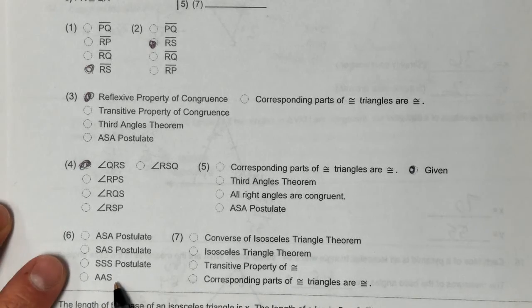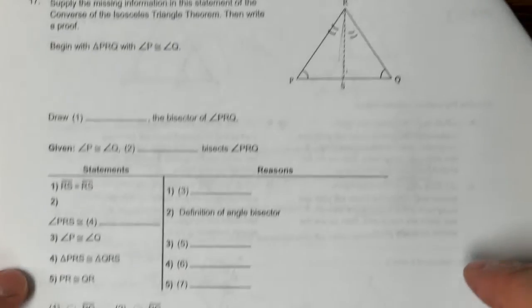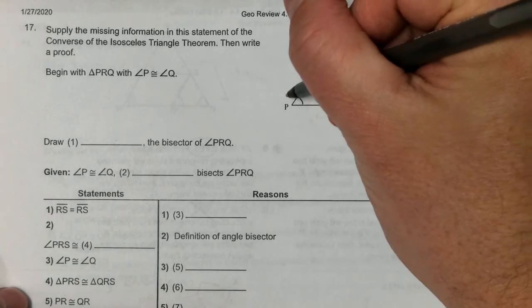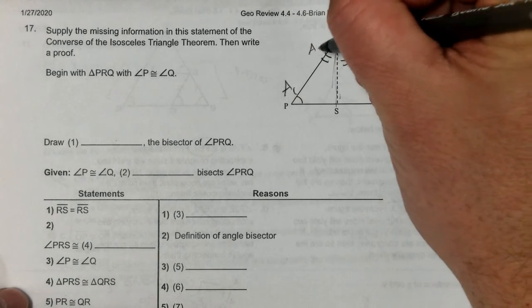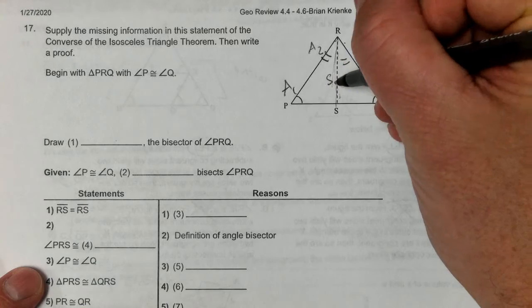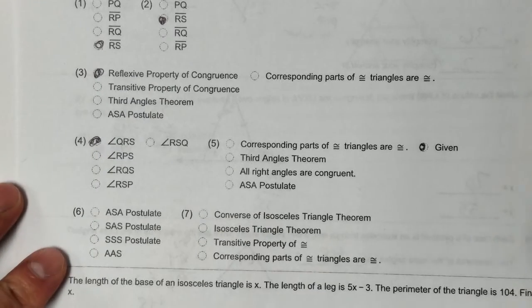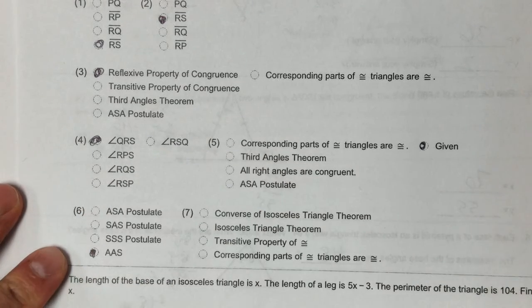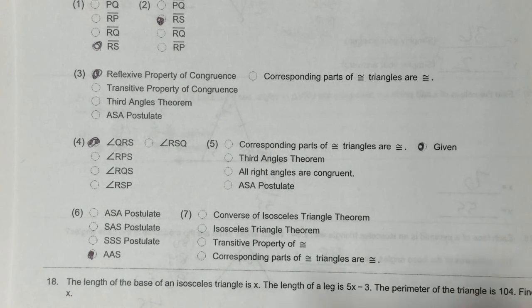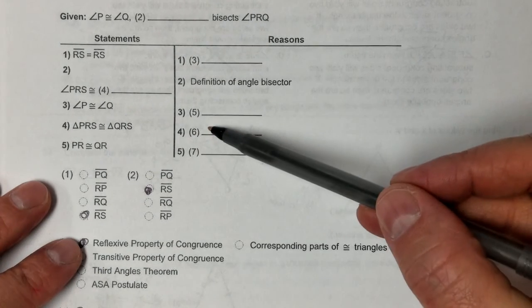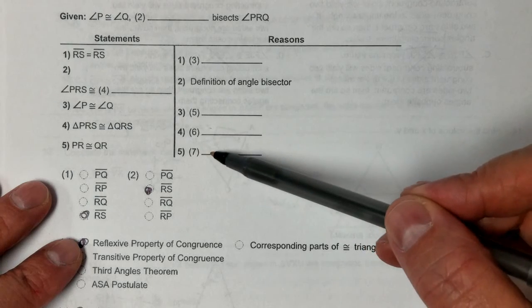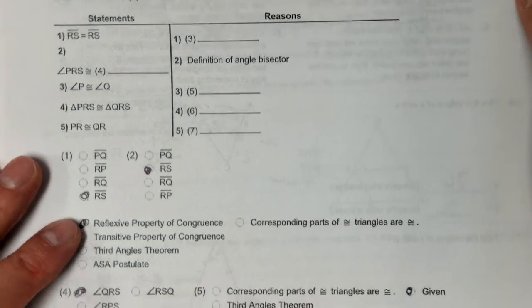Okay, then you're choosing from these, and so this would be angle 1, angle 2, and reflexive side, so AAS. It's the AAS theorem. The others are postulates, that one's a theorem. Then once we know the triangles are congruent, for this spot we put CPCTC.